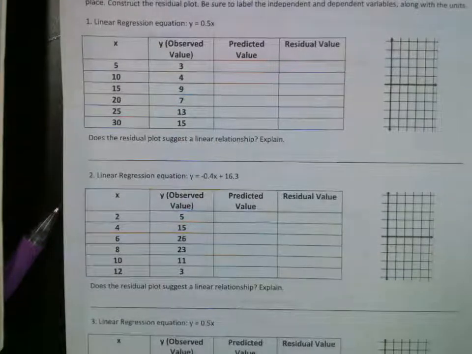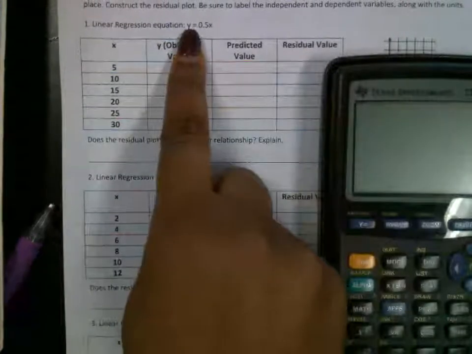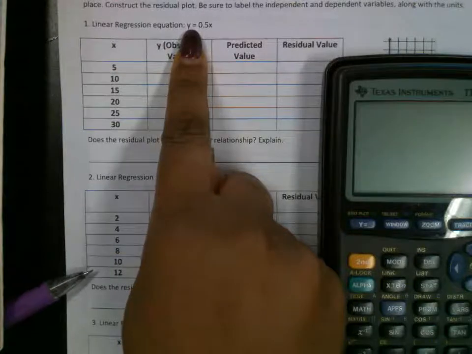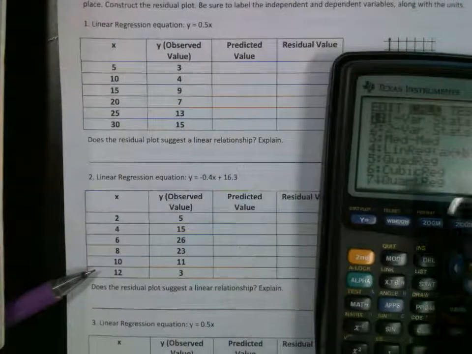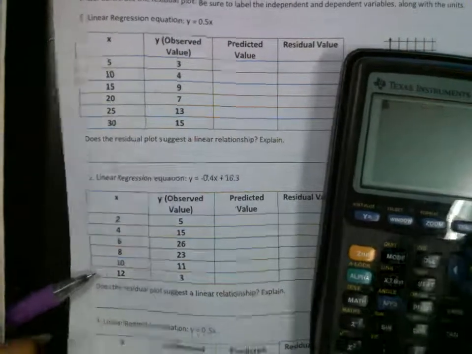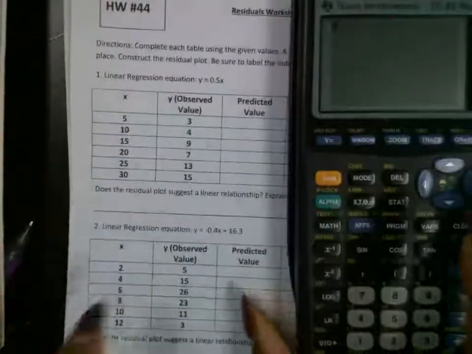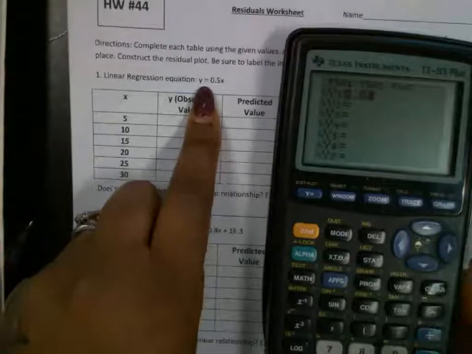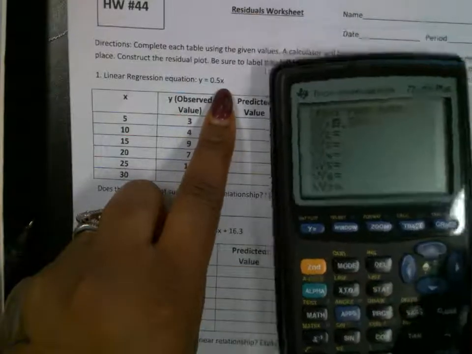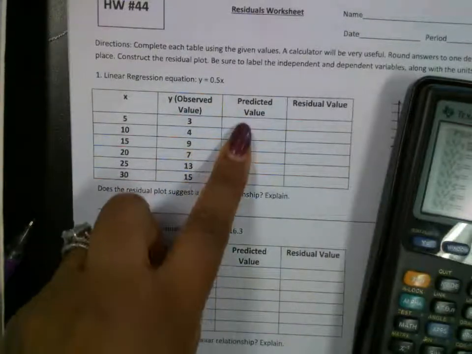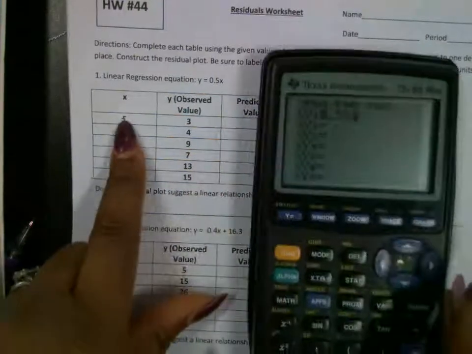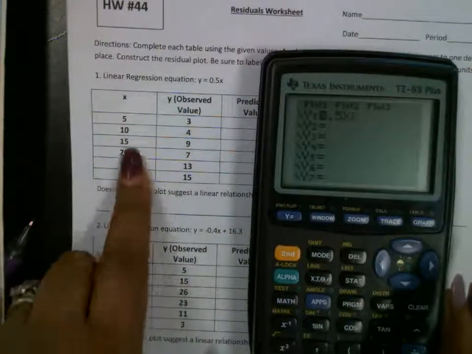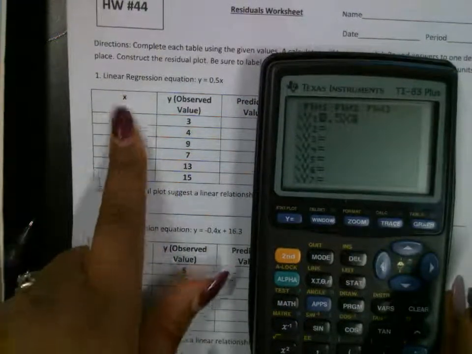Go through this real quickly with you. Okay. Don't forget, the line of best fit is already given. It's right here. Okay. So with your line of best fit, you type it in under y equals 0.5x, and your predicted values come from the table. Remember yesterday we just typed these in.